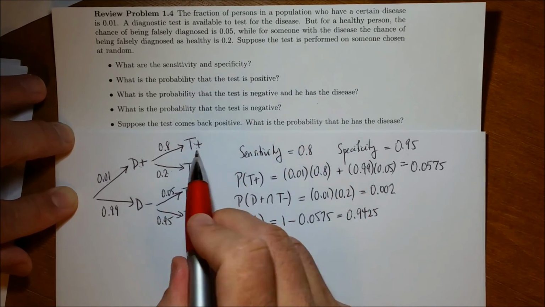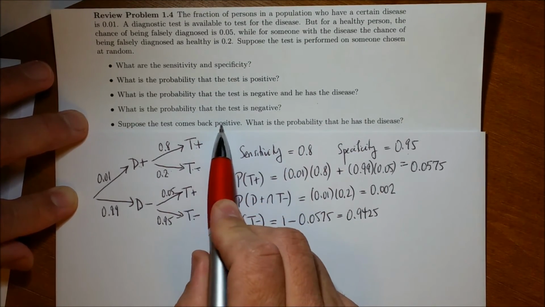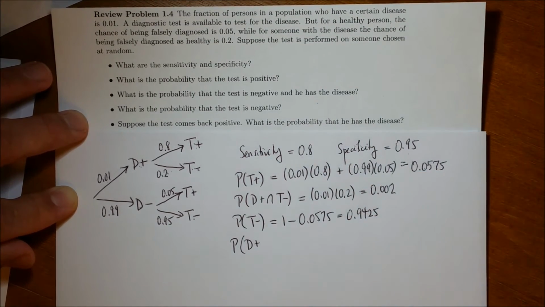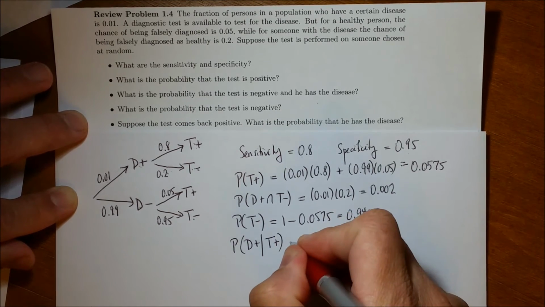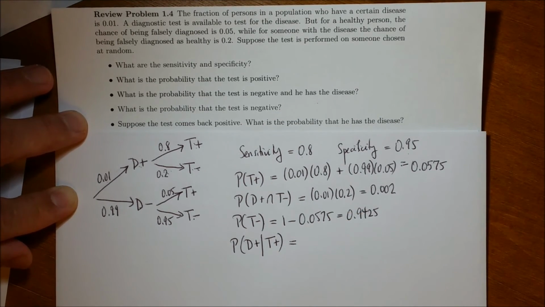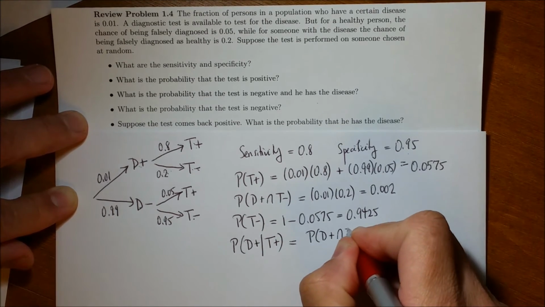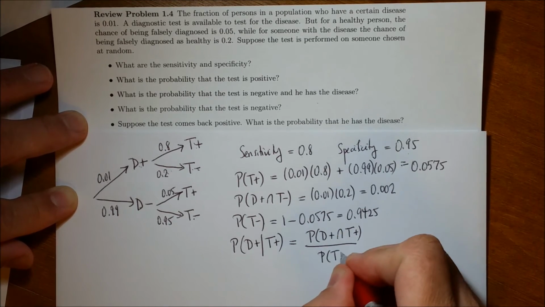All right, last problem. What's the probability that the test comes back positive? So I know I have a positive test. What's the probability of positive disease? Well, the probability that the disease is present if the test is positive. Okay, that's a conditional probability, so that's the probability of disease positive and test positive divided by the probability of a positive test.